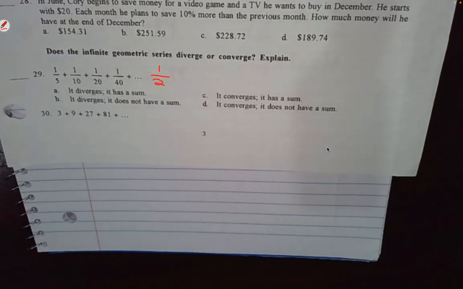We're looking at only positive numbers. If it's negative, don't consider the negative. Is that number smaller than 1? Yes. Then it's going to converge. Okay, so it converges because it has a sum. Even if it was negative 1/2, you ignore the negative. All you're looking at is whether that number is between 0 and 1. Then it converges. If it's bigger than 1, it diverges and it doesn't have a sum.